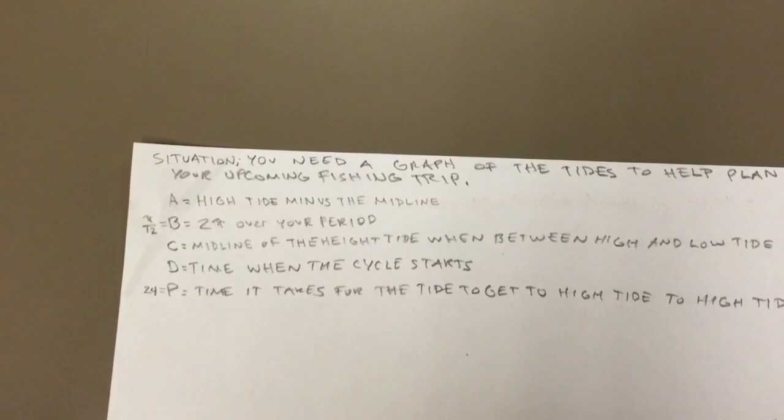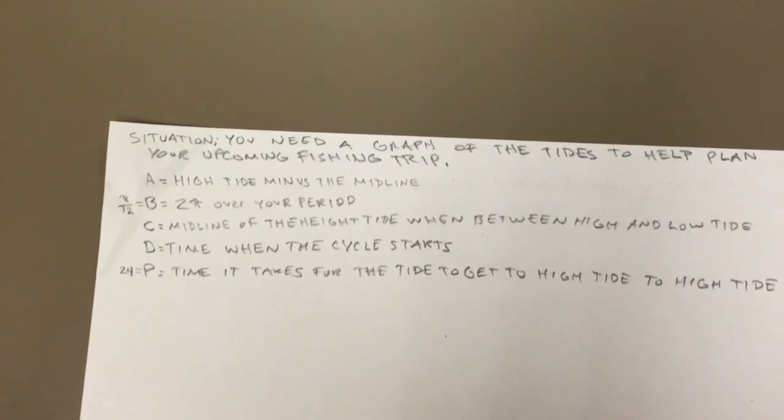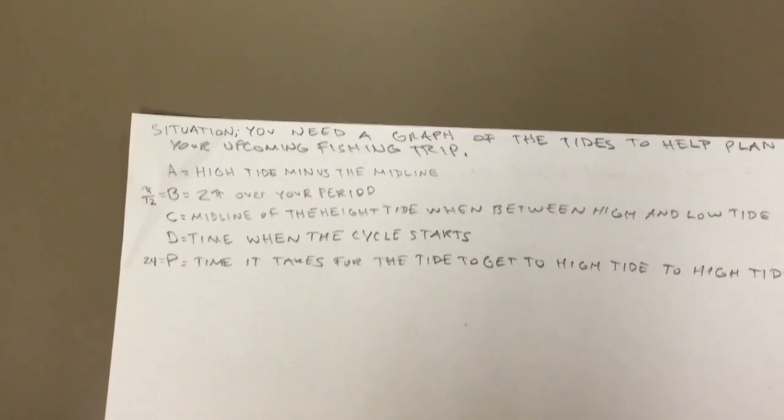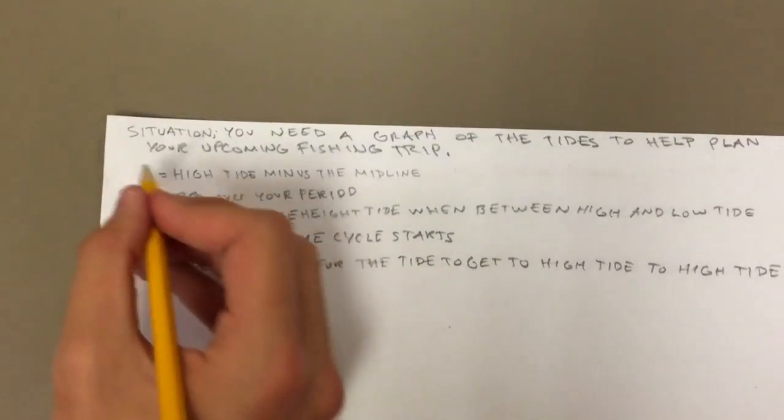Then we can move on to our a-value, which is the high tide minus the midline, or the height that the tide gets from its average height, which in this case will be 5 feet.